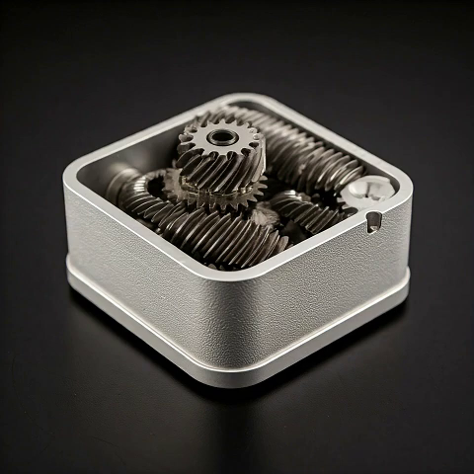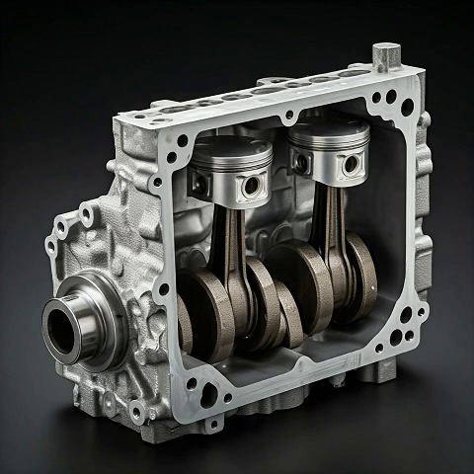Engine types. There are many different types of car engines, but the most common types are inline four engine. This type of engine has 4 cylinders arranged in a straight line. V6 engine. This type of engine has 6 cylinders arranged in a V shape. V8 engine. This type of engine has 8 cylinders arranged in a V shape. W12 engine. This type of engine has 12 cylinders arranged in a W shape.